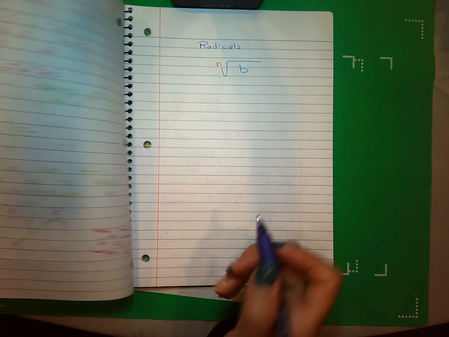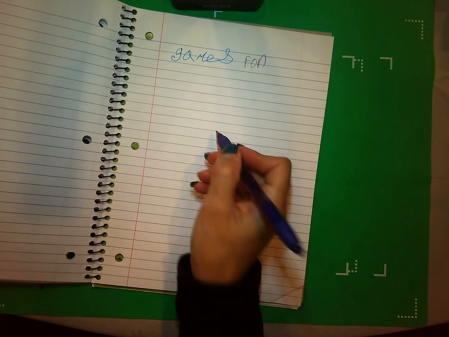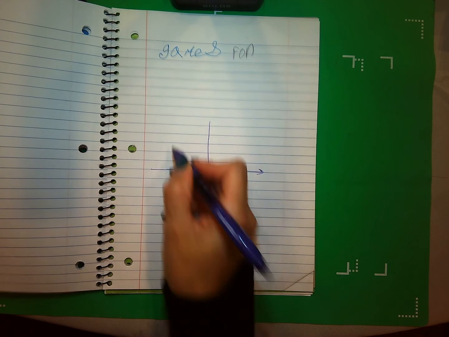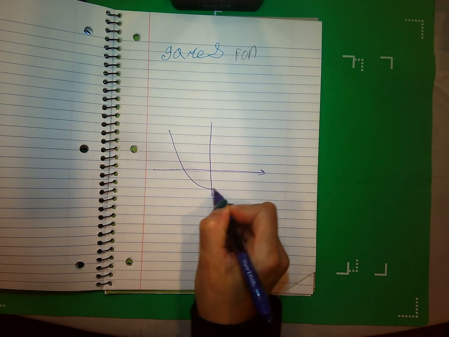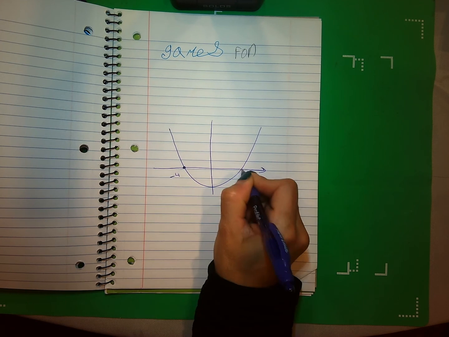So if you're talking about parabolas, let's say, that's what it means. It means maybe my parabola is like that. That means this is negative 4 and this is 4.